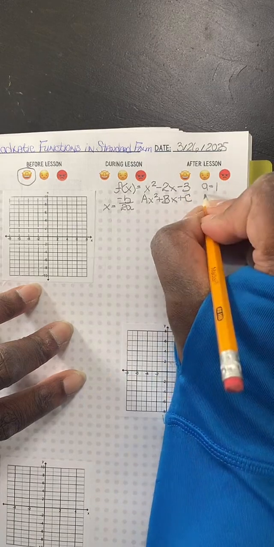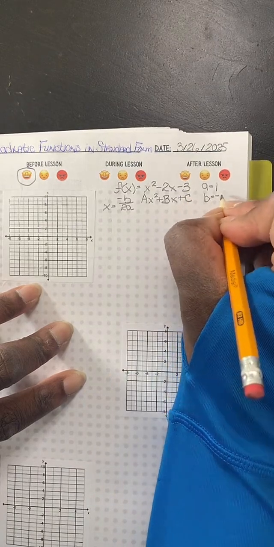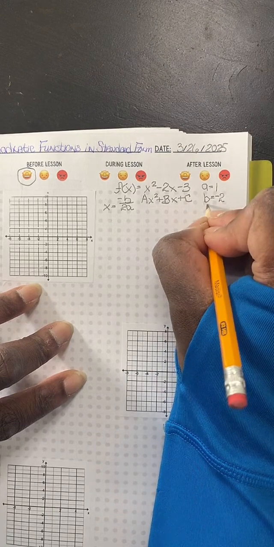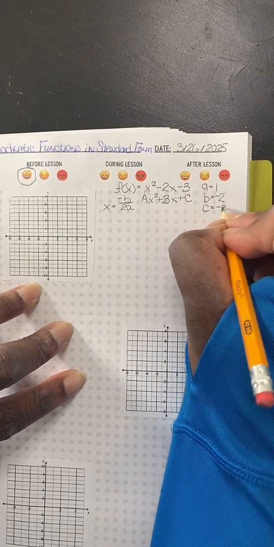My b is my negative 2, and my c is a negative 3.